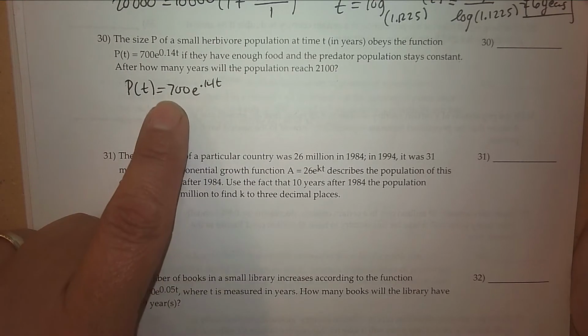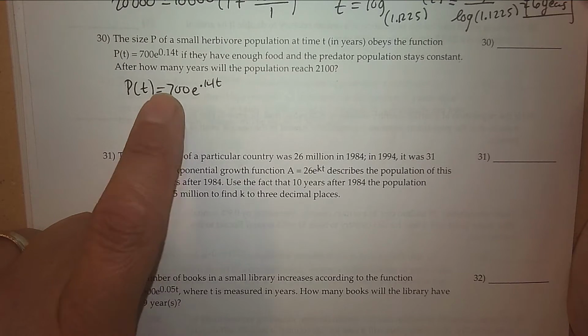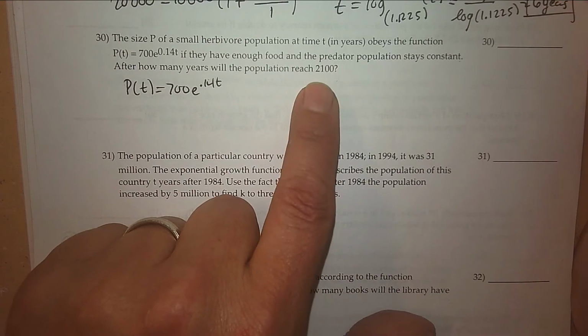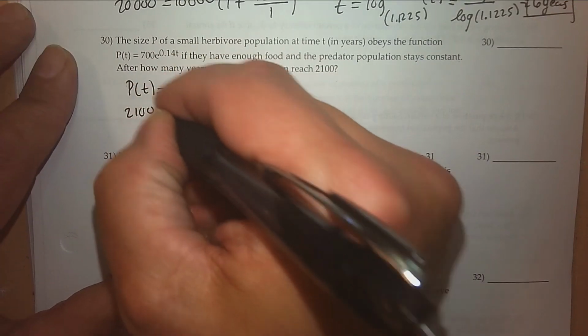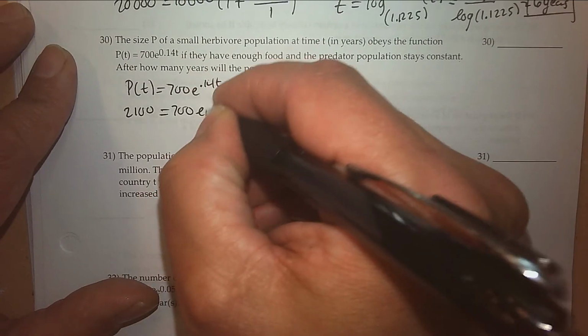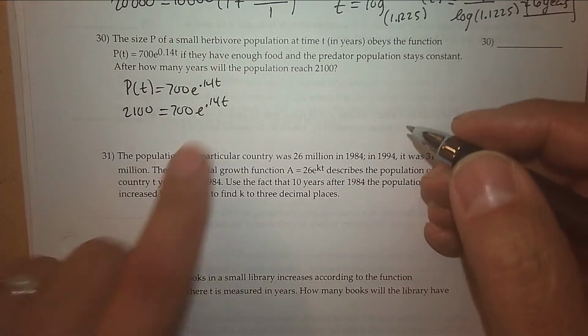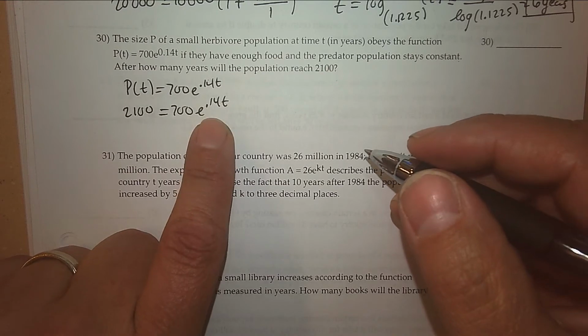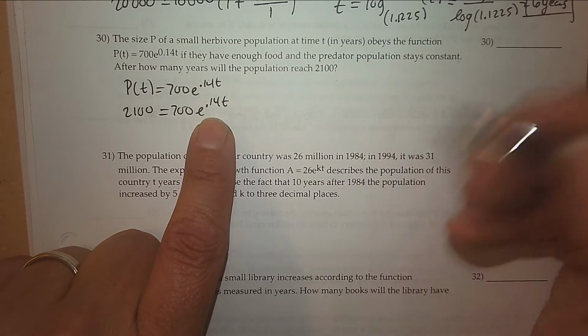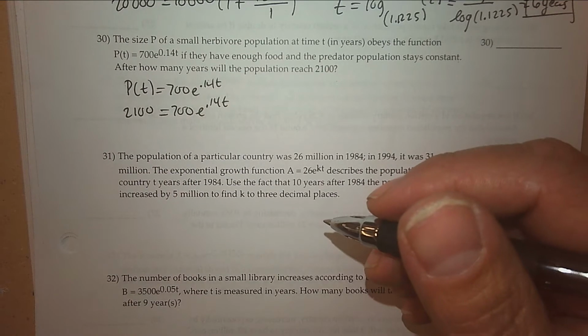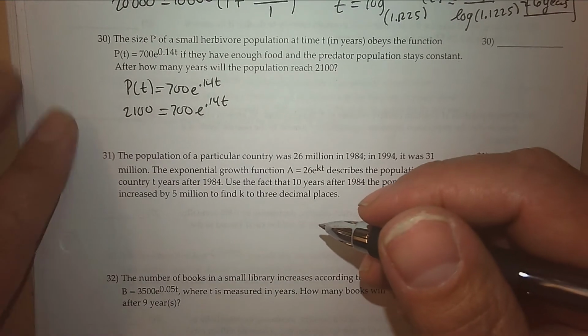Now, the number in front of e represents the beginning amount. So how many herbivores were there to begin with? 700. And then the end amount, 2100, is going to be P at t. And 0.14 in the exponent means they're growing at 14%, compounded continuously. So it's growing continuously at that percent, 14%.